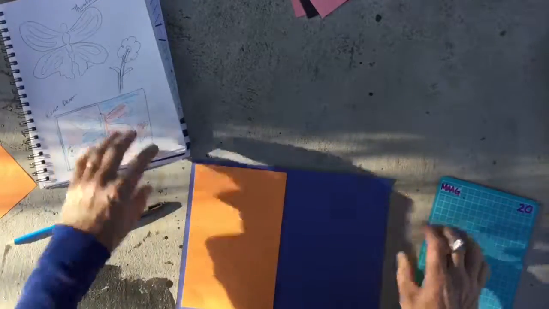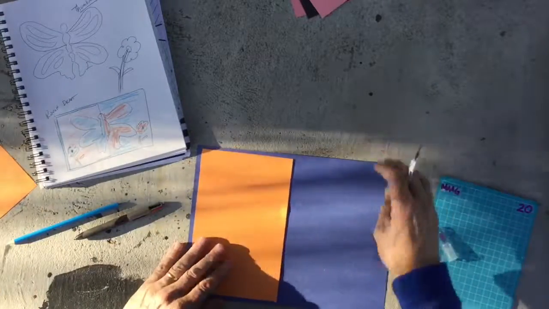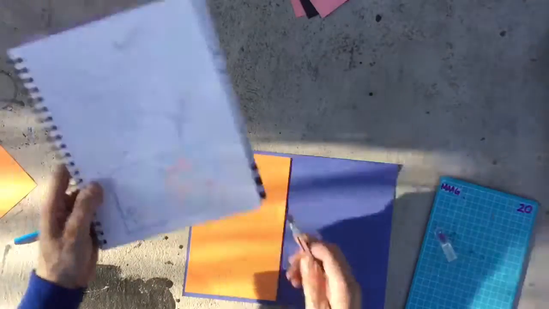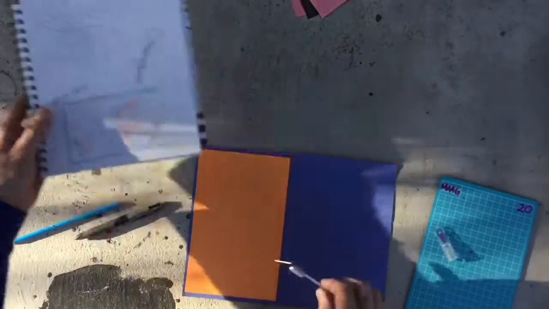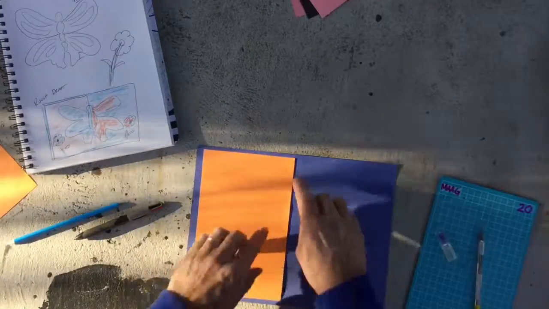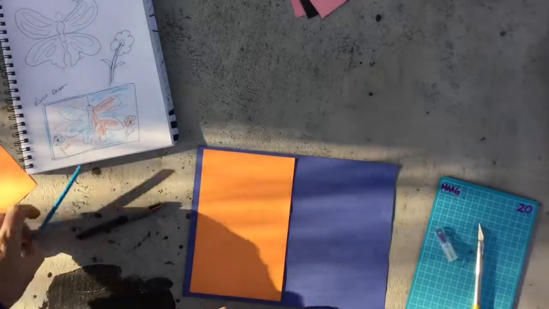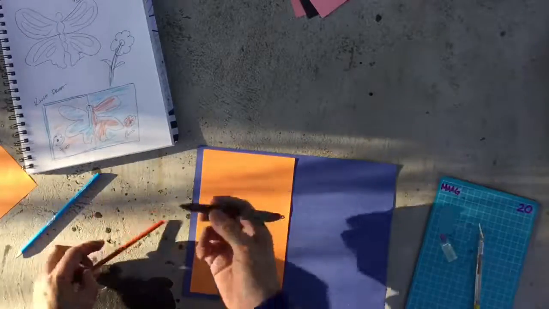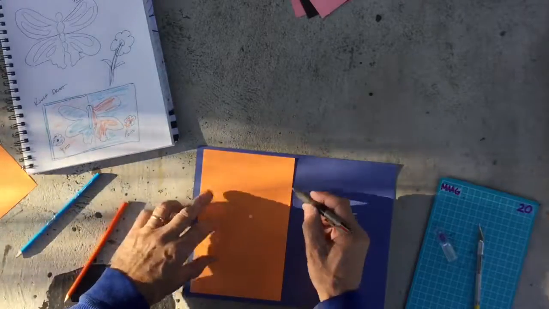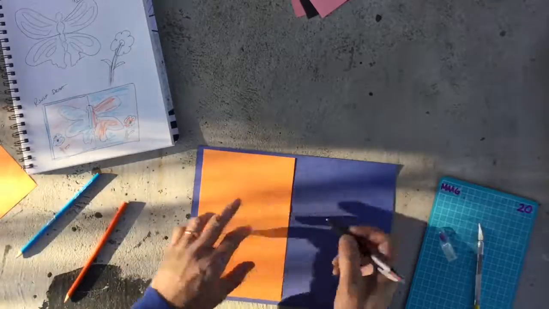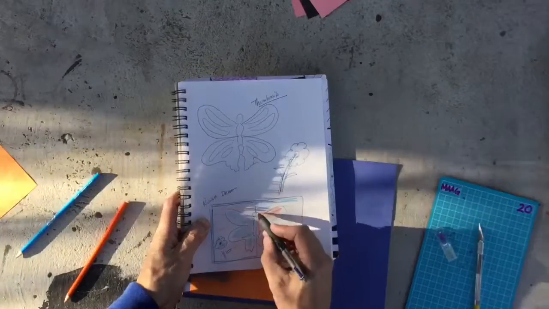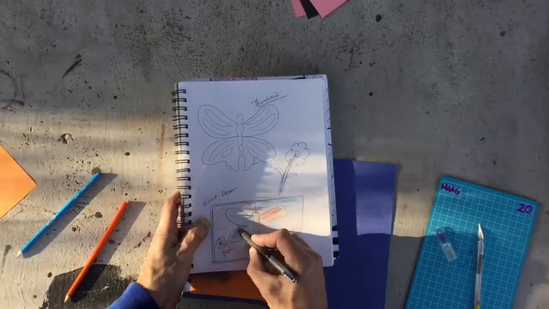So now, half my paper, just like the drawing: blue background, orange piece of paper. That's where I'm at. I'll try to put it pretty close to the middle. So now, what do I have to work with? I wish I had a regular pencil here, but I want to cut out shapes. I can't cut out this full outline. That's kind of pointless. I'd rather cut out shapes.